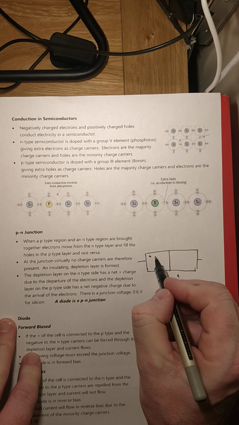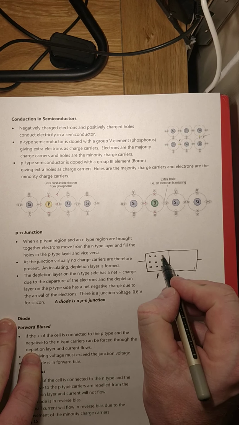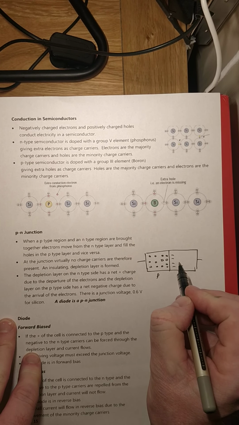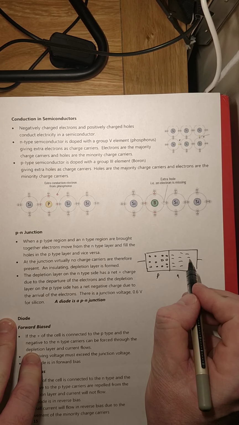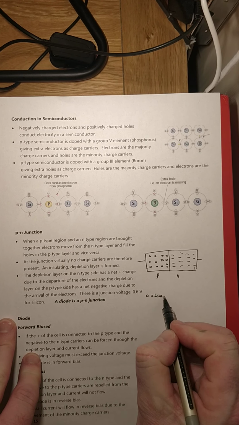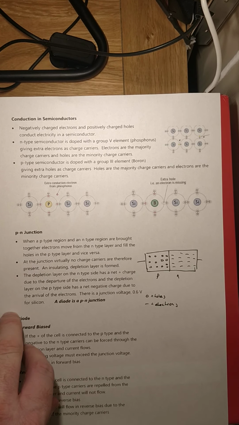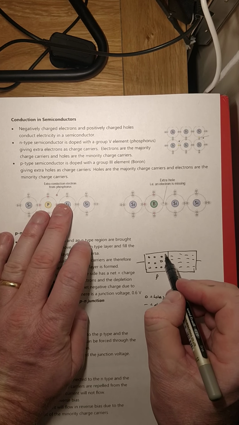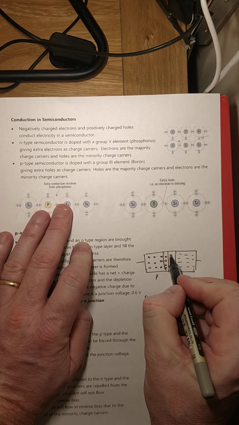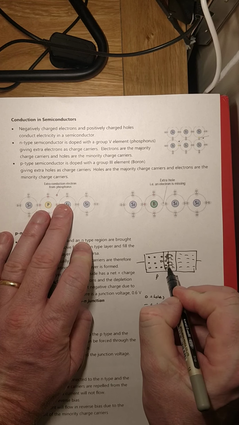Okay, P I'm going to just indicate by that. They're the holes, the excess holes, and the electrons, the excess electrons in the N-type material. Okay, so they're holes, they're electrons. Right, okay. At the junction, the electrons move over and fill the holes. So I'll be able to draw that.